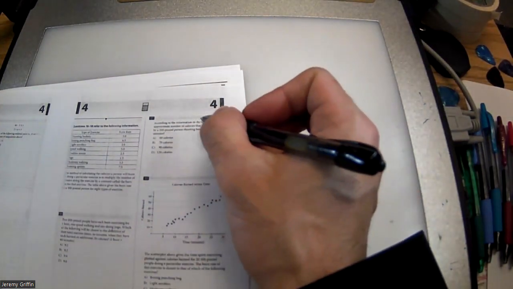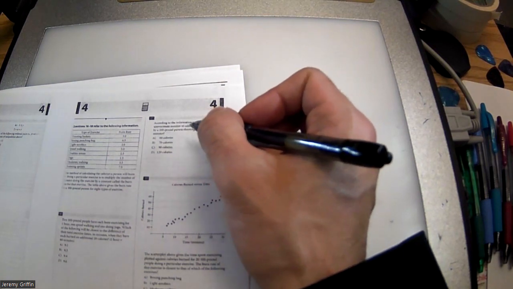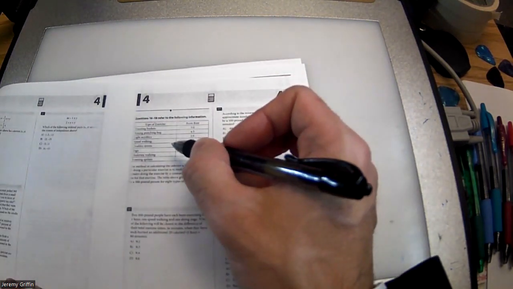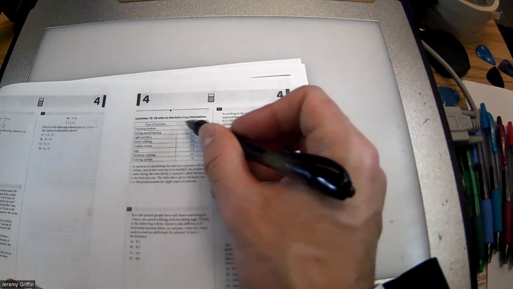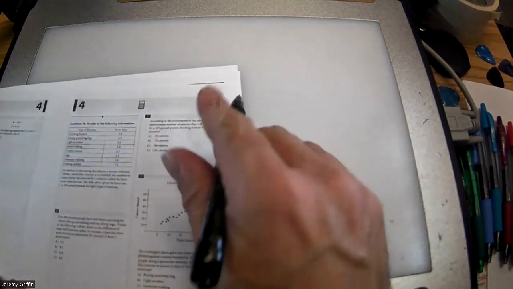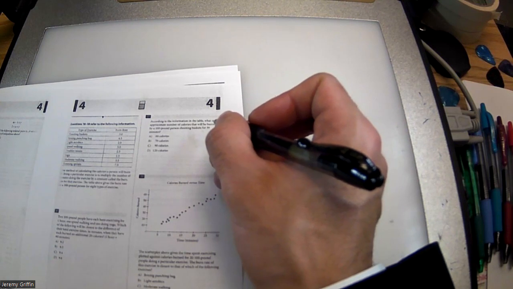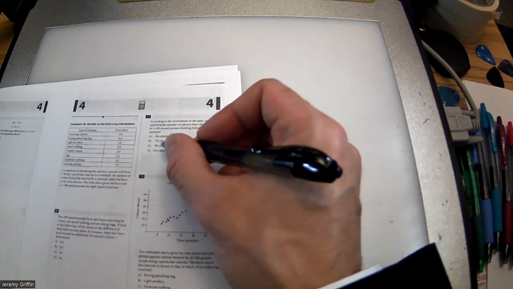According to that table, what is the approximate number of calories that will be burned by a 100-pound person shooting baskets for 30 minutes? Right, so shooting baskets. So 3 calories per minute. And if you do that for 30 minutes, guys, what's 3 calories per minute times 30 minutes? 90. Boom, done. 17 is C.